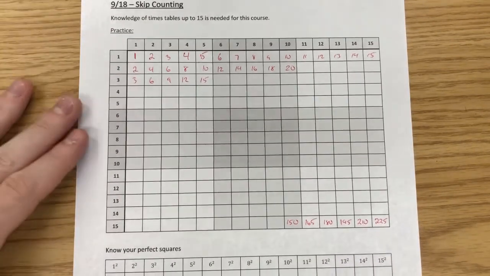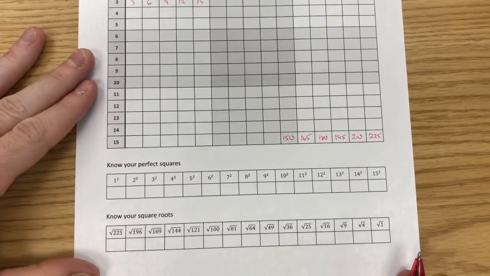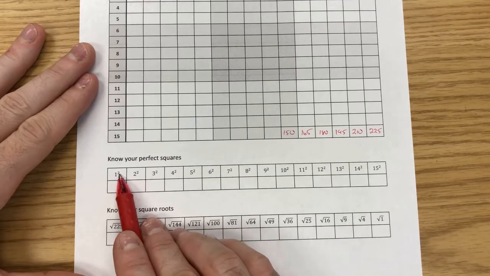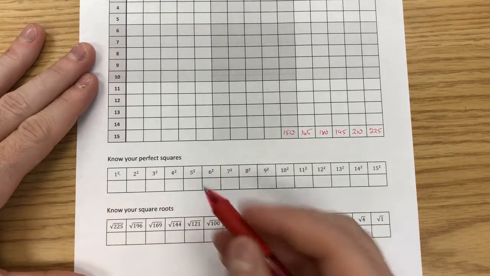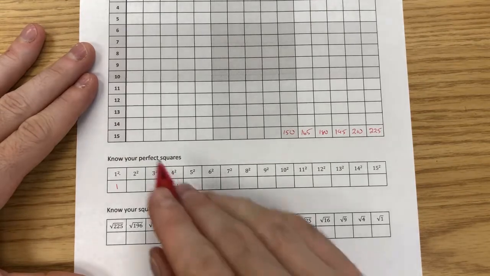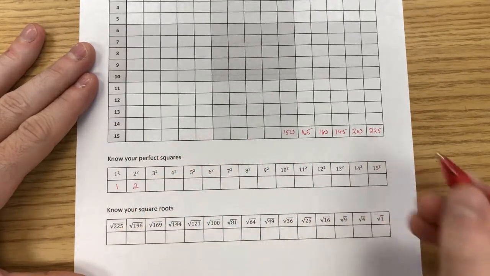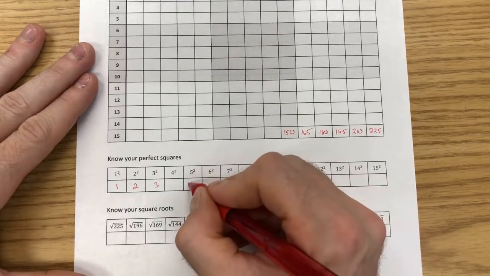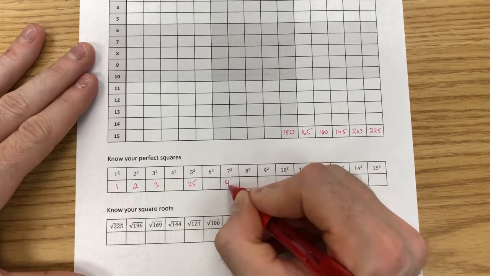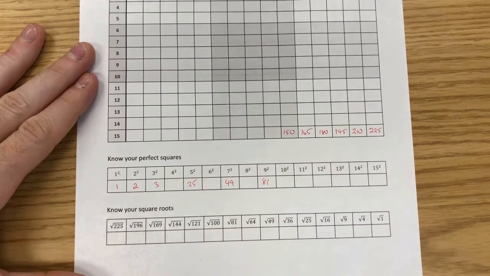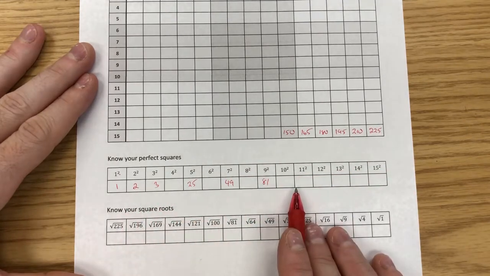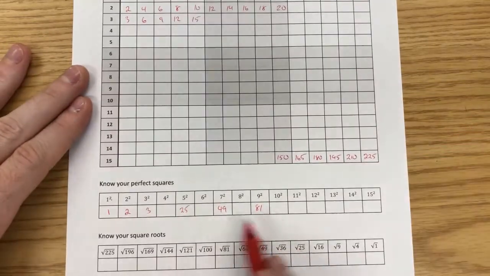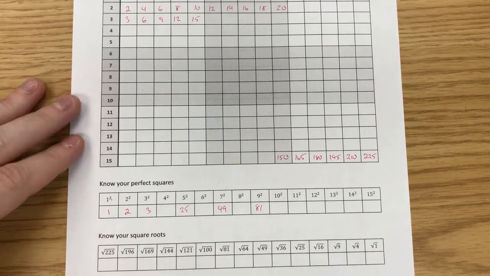And then when you're done with this, you're going to use this table to fill out your perfect squares. When I see a number in the upper diagonal, that means that's an exponent. 1 times 1 is 1. 2 times 2 is 4. 3 times 3 is 9, so on and so forth. 5 times 5 is 25. 7 by 7 is 49. 9 by 9 is 81. If you don't know these off the top of your head, practice your skip counting and fill out this table in order to fill in this box right here.